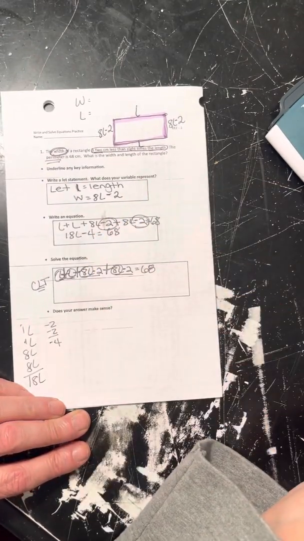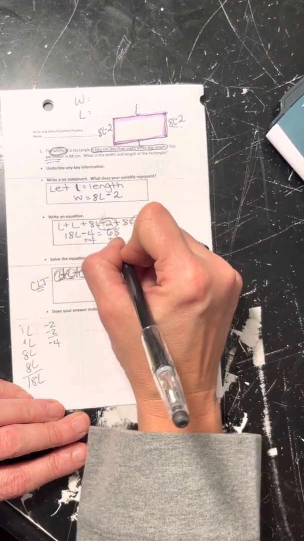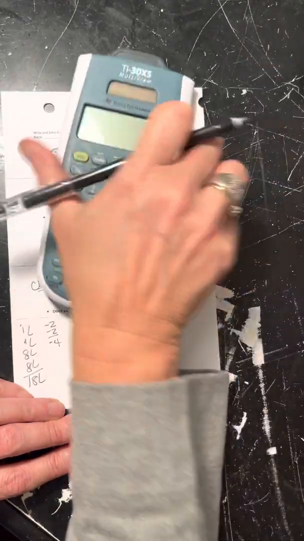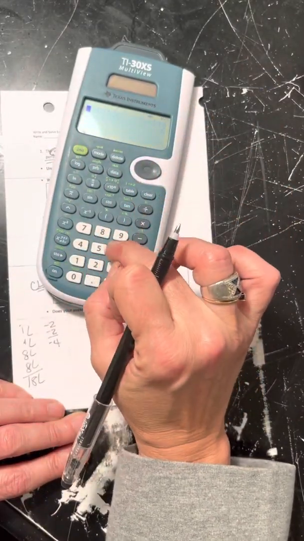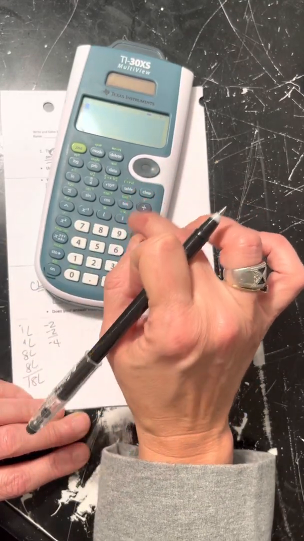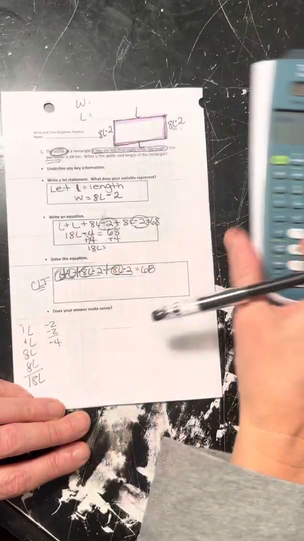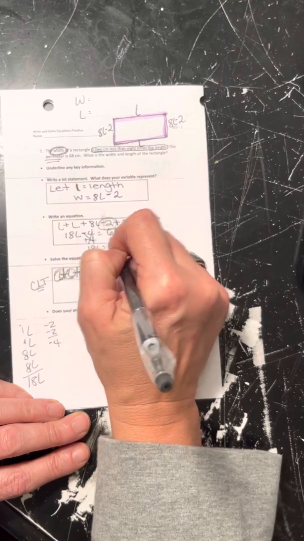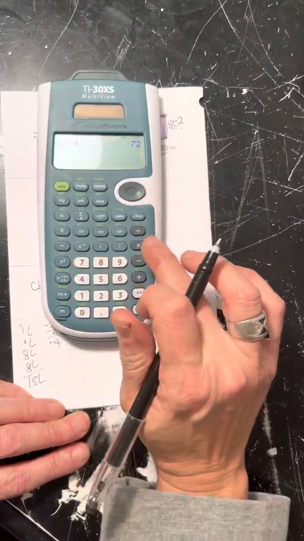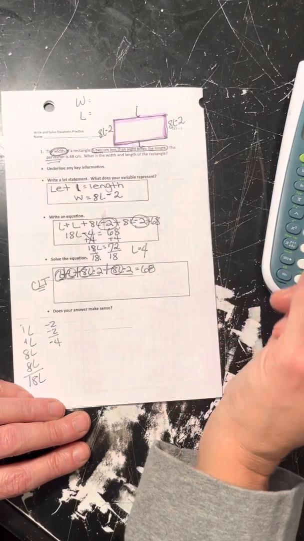Now I'm ready to solve it. I'm going to add 4 to both sides. And I get 18L equals 68 plus 4, which is 72. Divide that by 18, and L is going to equal 4. Okay? So L equals 4.